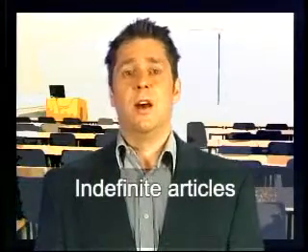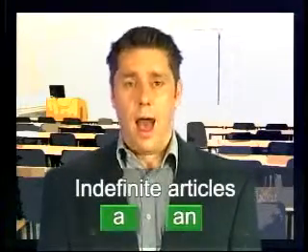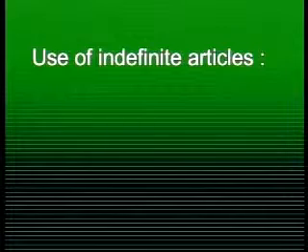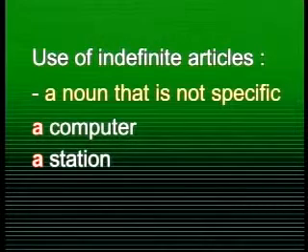The indefinite articles are a and an. We use the indefinite article a and an in a number of situations. First, we use a and an to refer to a noun that is not something or someone specific, such as a computer, a station, or an envelope. Generally, we use the article a when the noun we are referring to begins with a consonant, and we use an for nouns that begin with the vowels a, e, i, o, u.